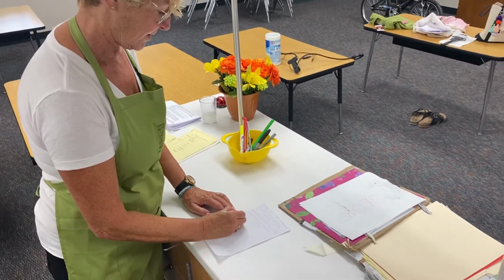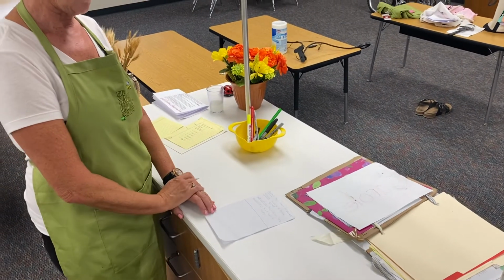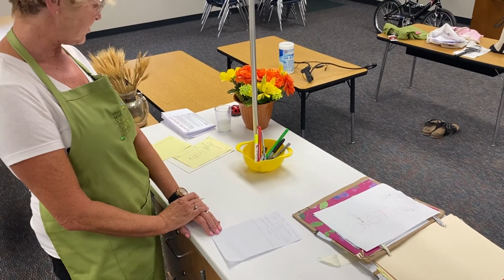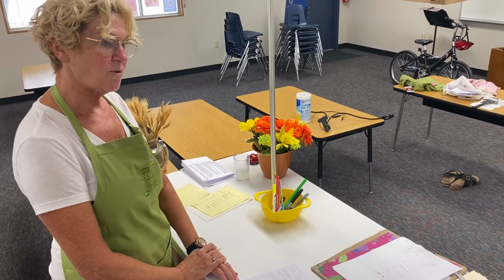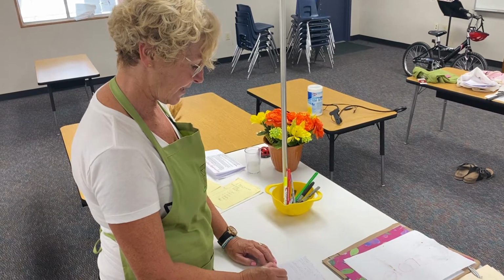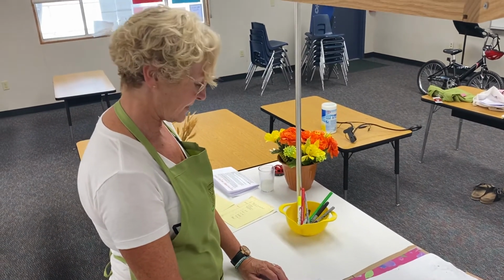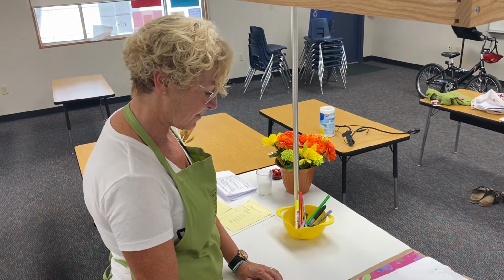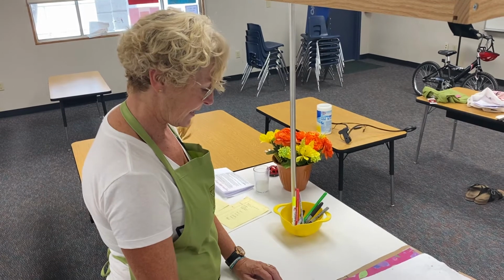Now, the next piece that you're going to do, for your second journal entry, is you're going to use your 5 senses to list what you see. So I'm going to write, I'm going to see an empty classroom. An empty class.